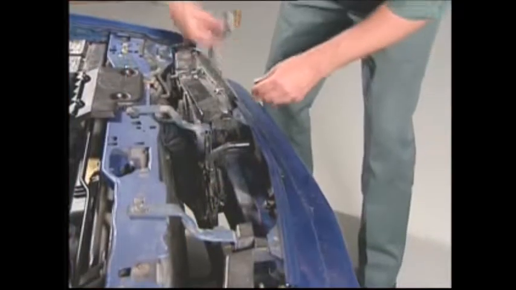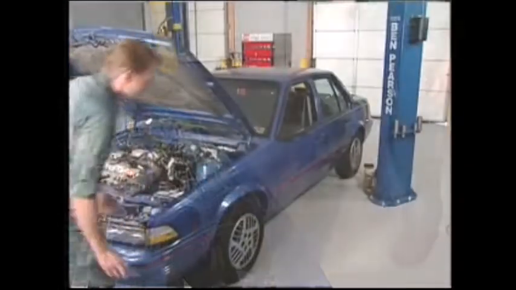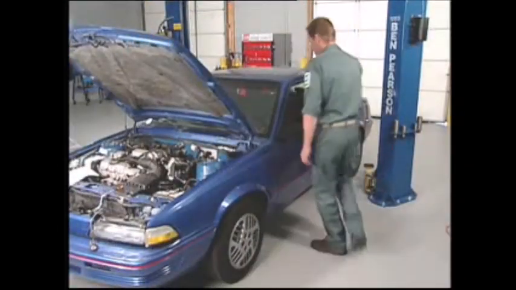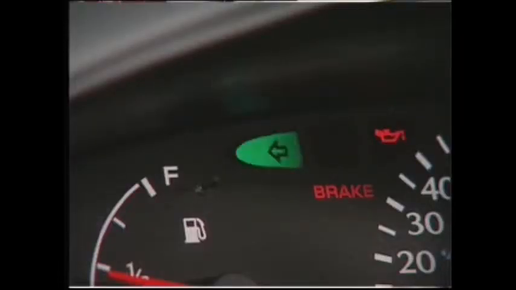This can be demonstrated by removing one of the directional bulbs on this vehicle and then activating the turn signal. As you can see, the turn signal indicator is on steady. Since the mid-90s, most manufacturers have been incorporating electronics into the turn signal circuit. When a bulb blows out on this type of system, the turn signal indicator will flash very rapidly, as you can see here.